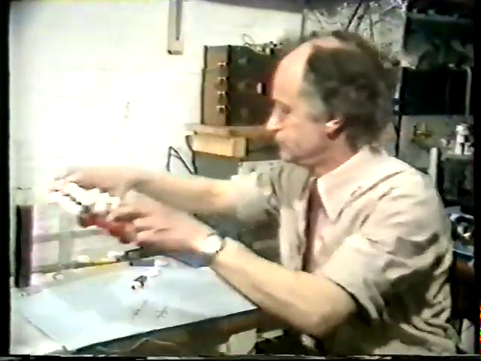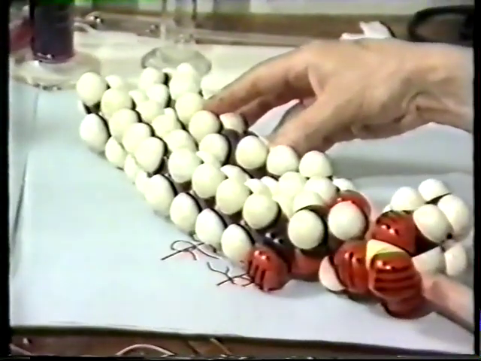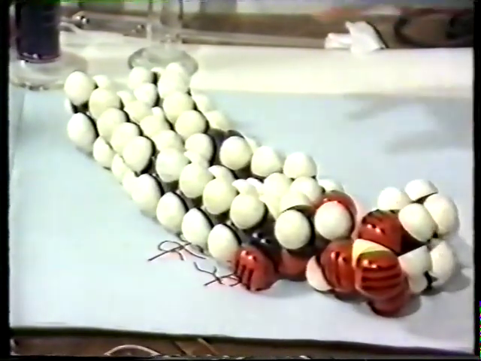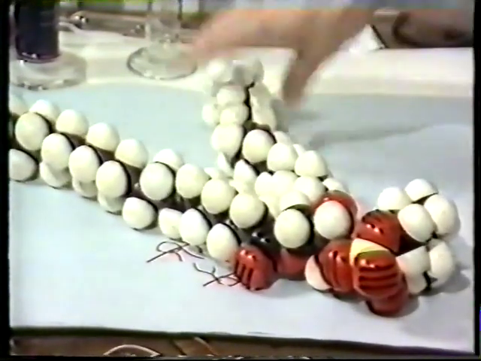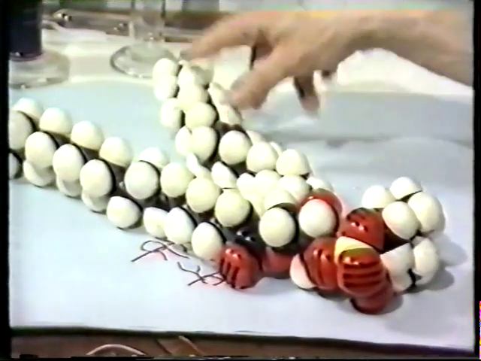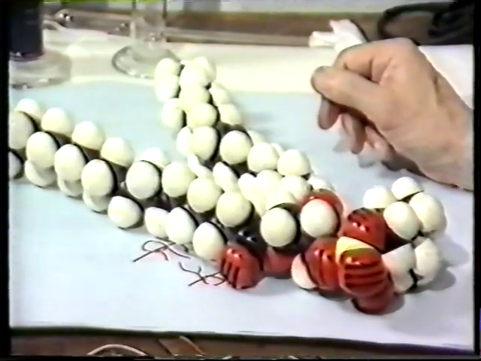Now, why 2 molecules? The answer is to be found in the structure of the phospholipid molecule. This molecule has a polar group and 2 non-polar chains. The polar group tends to position itself in the aqueous phase, and the non-polar chains tend to associate together so as to minimize their contacts with water.